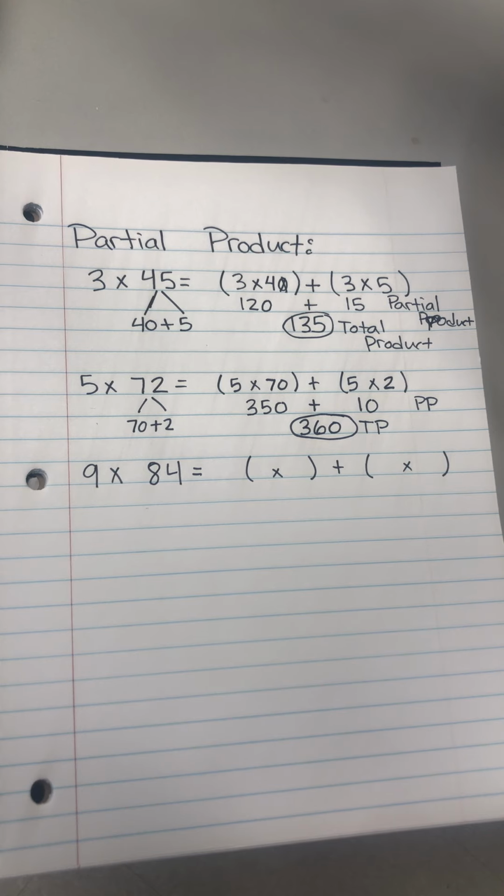So what is the value of this 8? 80. So we say this is 80. What's the value of this 4? 4.